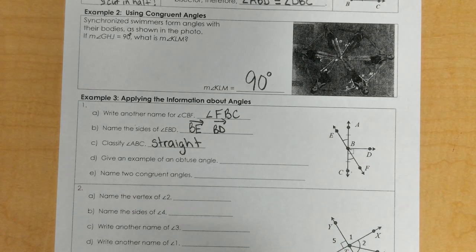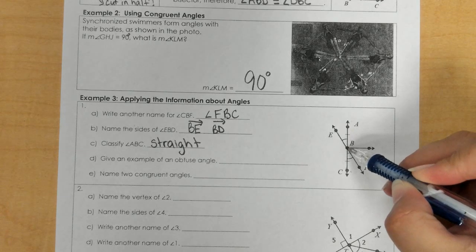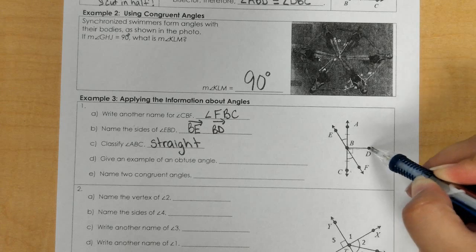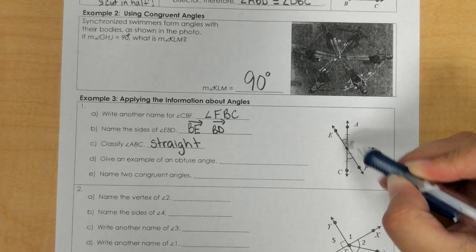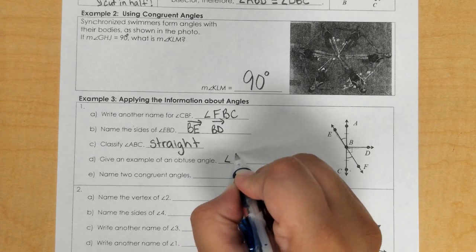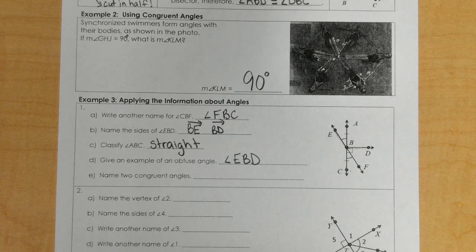Give an example of an obtuse angle. Okay, so I would say like right here, we can see that that's a right angle. So if I went here, a little bit further out, EBD, that would be an obtuse angle. And then it asks us to name two congruent angles.